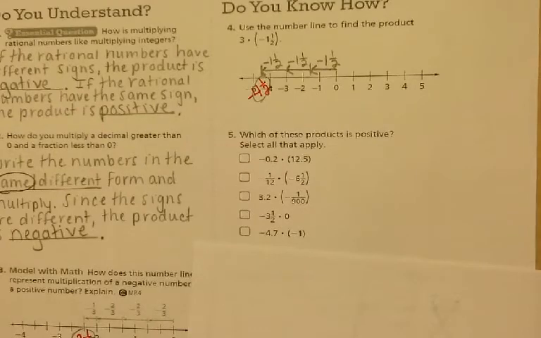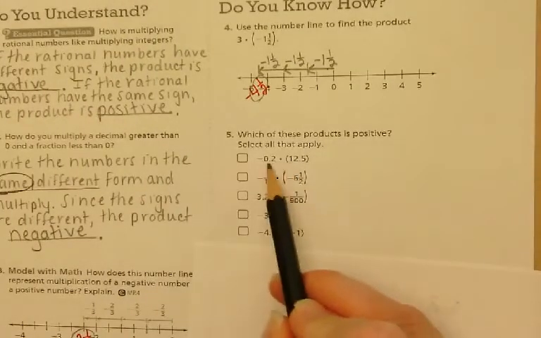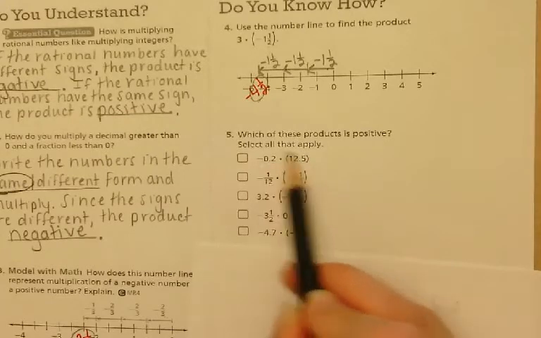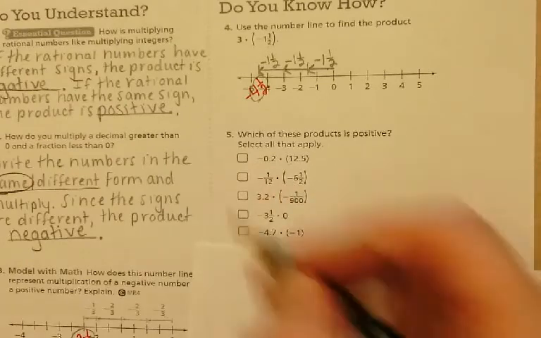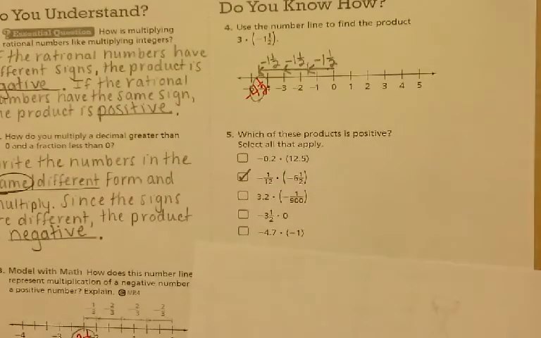In order for the product to be positive, we need to multiply two factors that have the same sign. In the first example, we have different signs, so this will be negative. Second example, I'm multiplying two negatives. That will give a positive product. The third example is multiplying different signs, so that will be negative.